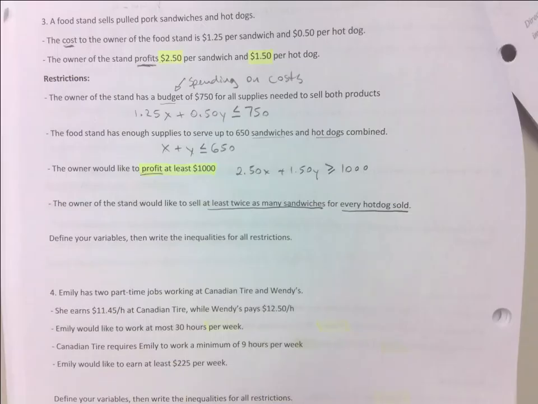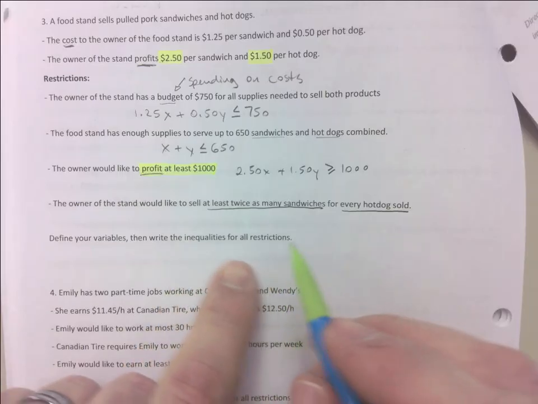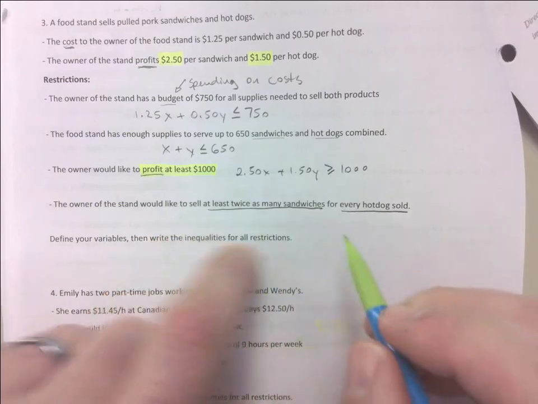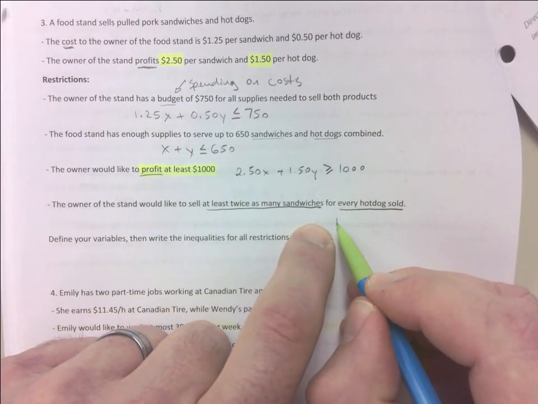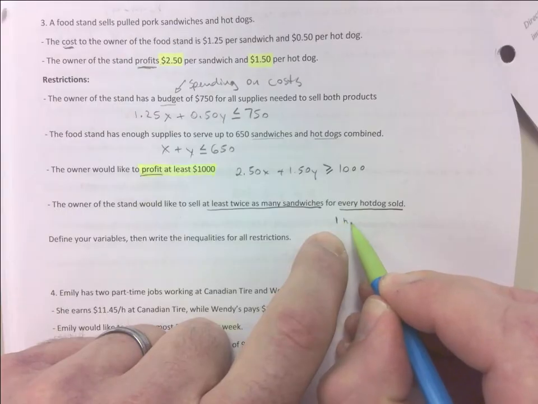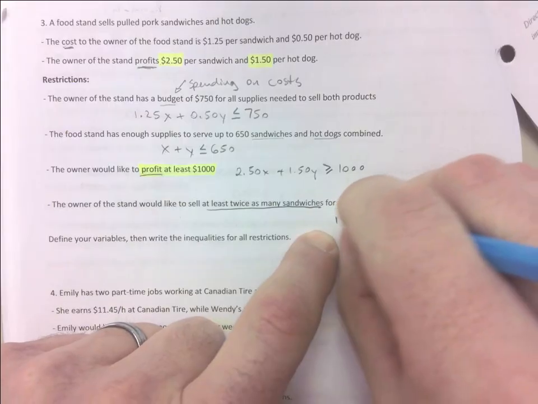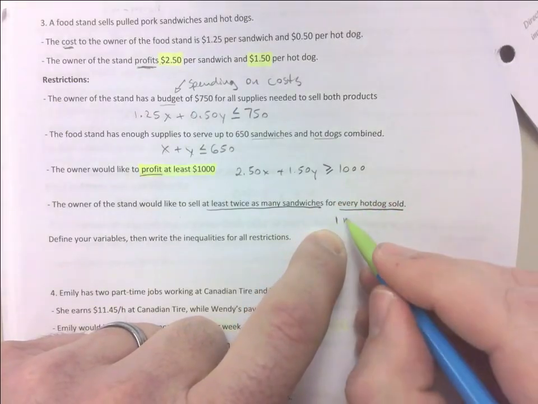Let's do this carefully. Let's think about it first. Let's imagine you sell one sandwich, my bad, let's keep the order the same.